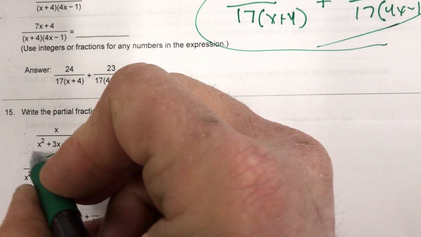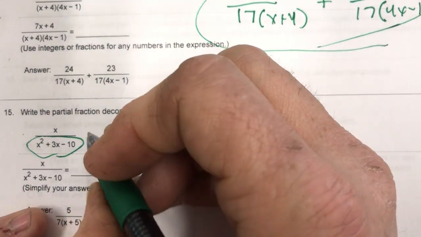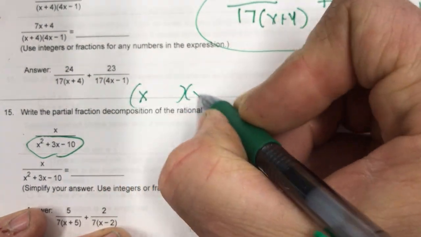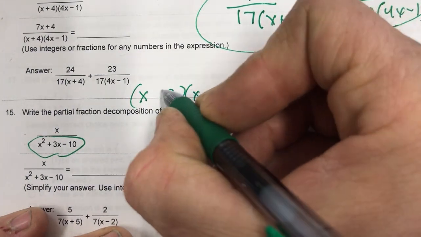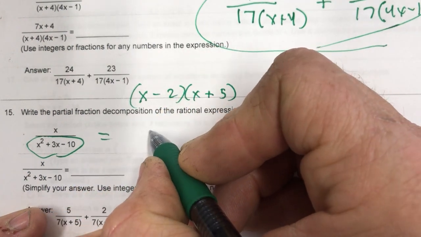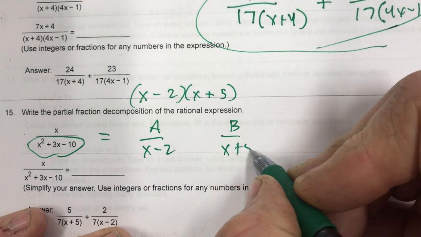All right, I need to factor this thing first right here. So let's see, let me put my factors up here. This is 2 and 5, and this would be plus 5 minus 2. There you go. There's my factors. So this means this right here is going to be some number a over x minus 2 and some number b over x plus 5.